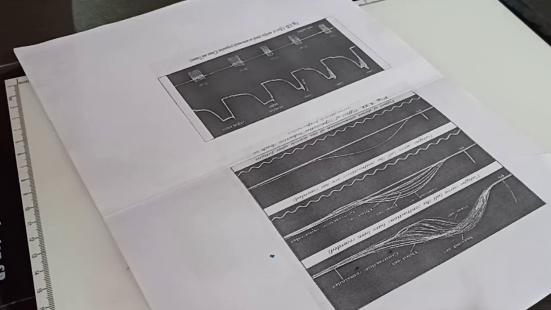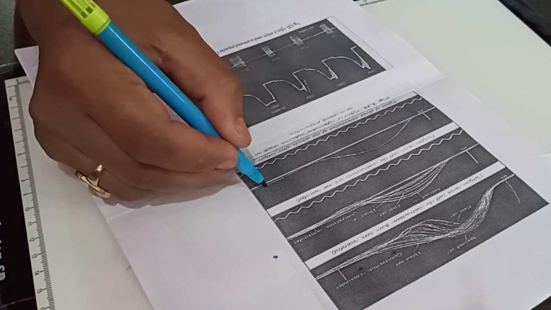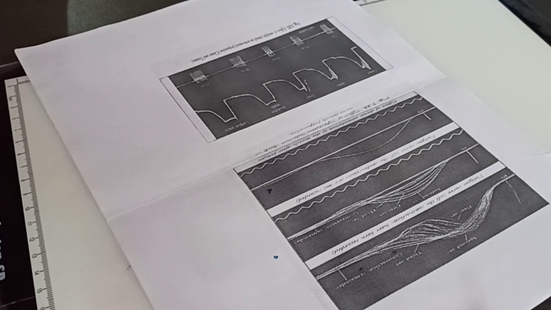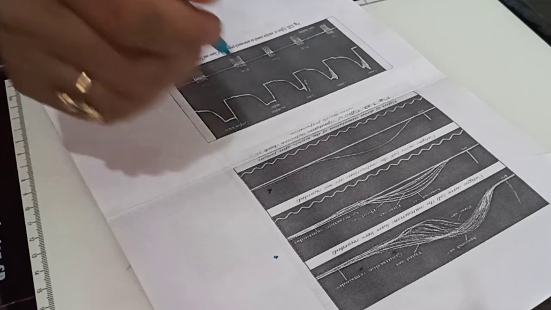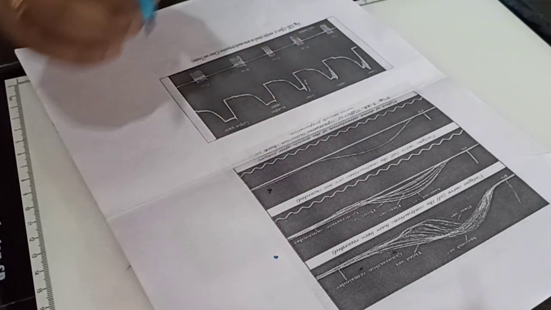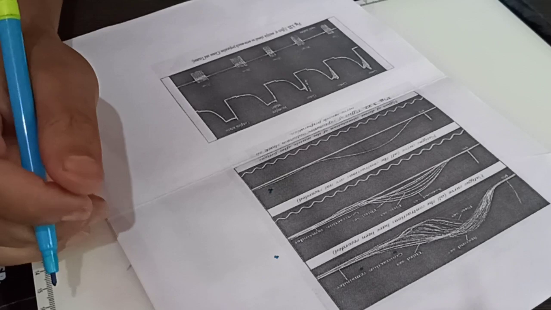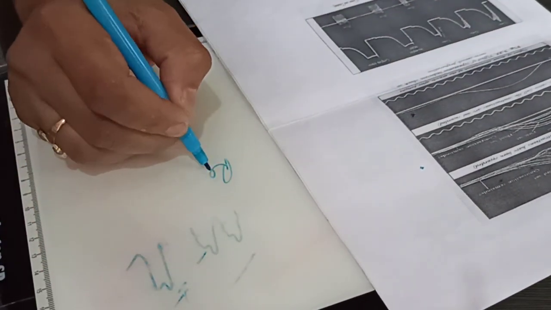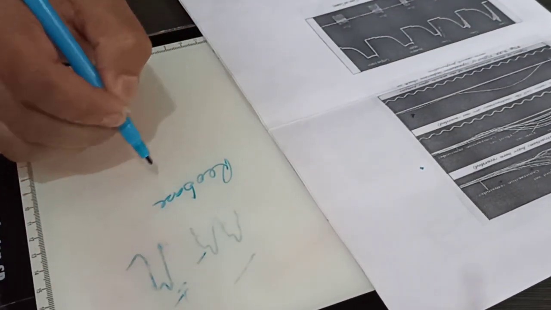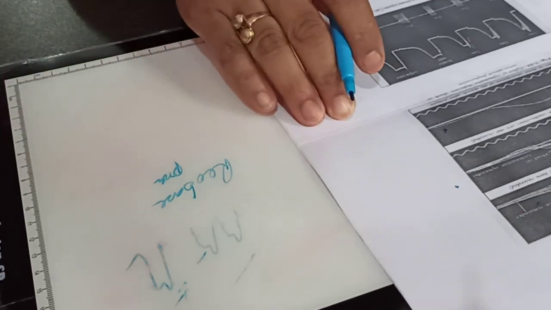You can prove it. If you directly stimulate the muscle, then it will contract. Here the third figure is when the stimulus is given to the muscle directly, then the muscle will contract. And there is a preparation called Rio-base preparation. Here what is done?